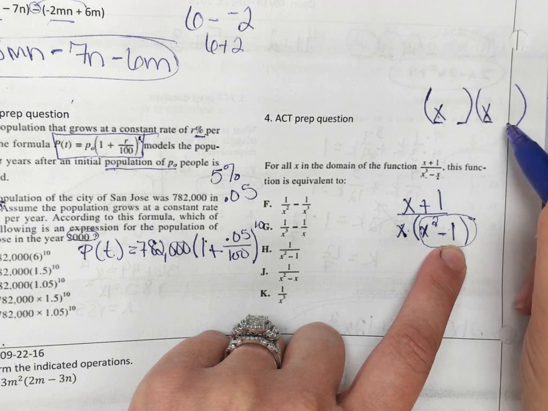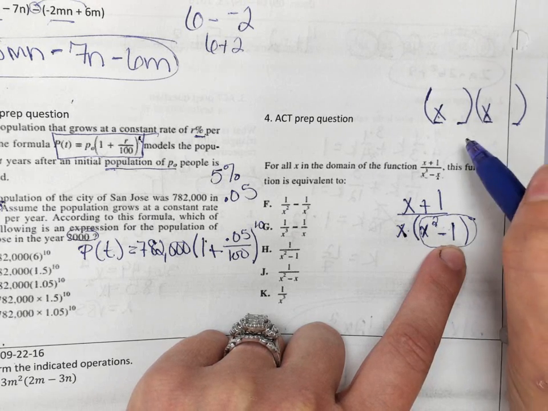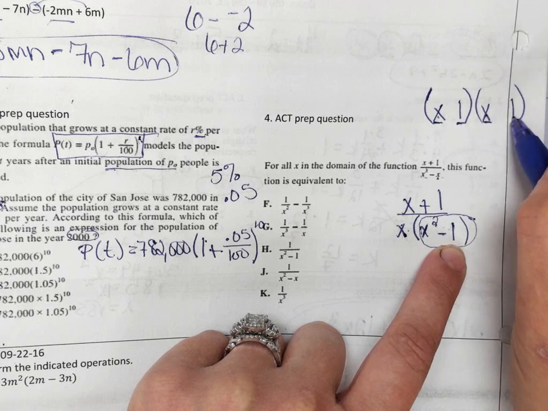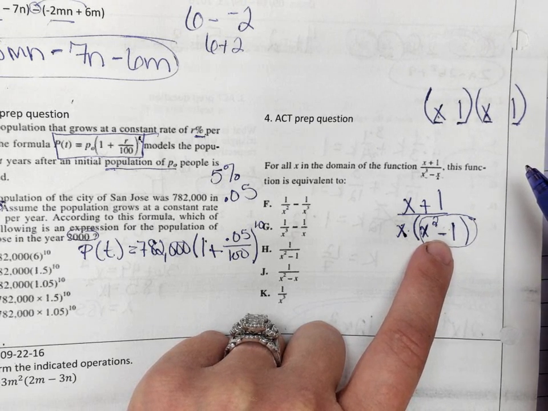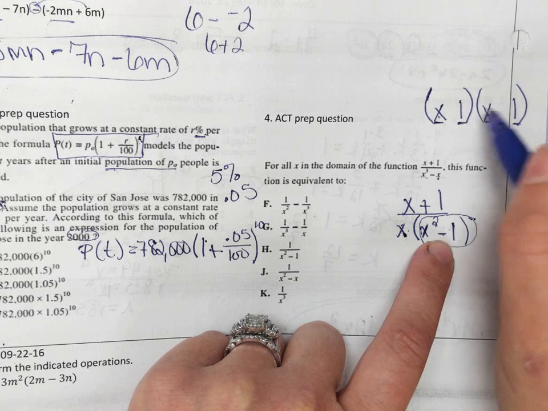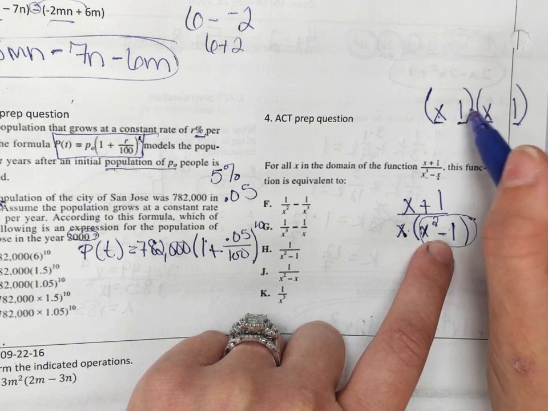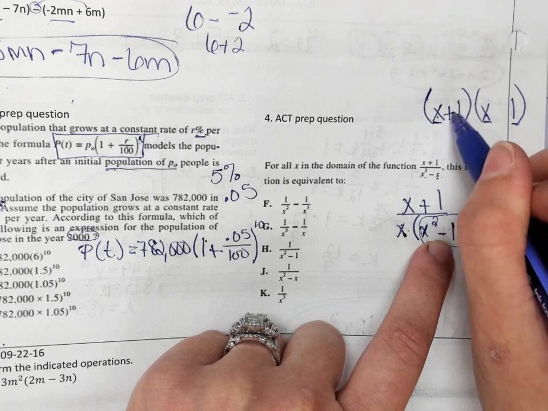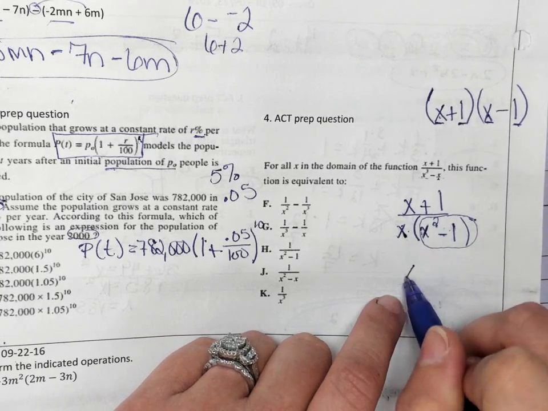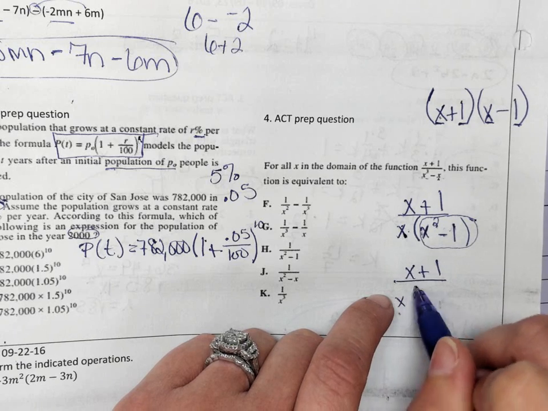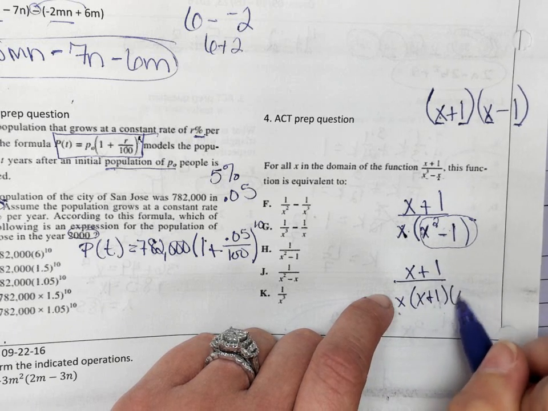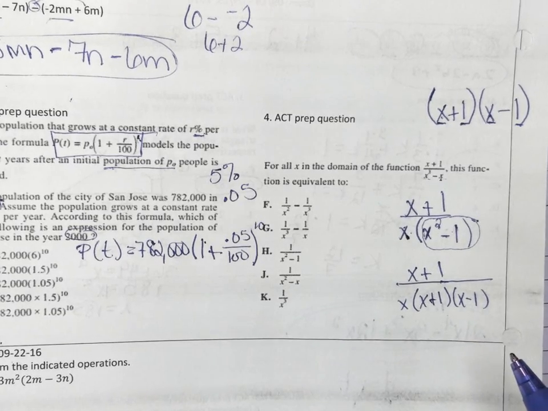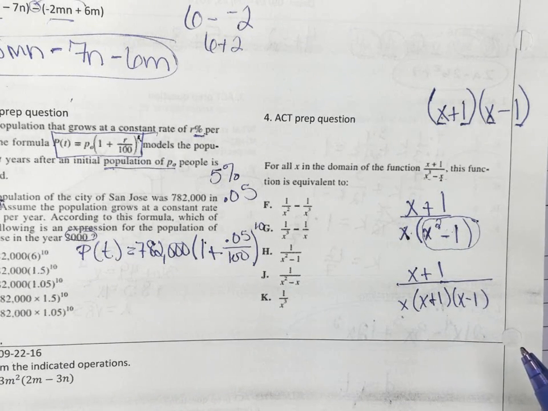Alright, what about 1? How do I split 1 up? What number times what number is 1? 1 times 1, right? And then this negative sign, what two signs make it multiply to be a negative? Plus and minus, there you go. Alright, so I can do x plus 1. I hope you're getting this on your paper, because you got a bell ringer quiz test coming up soon.